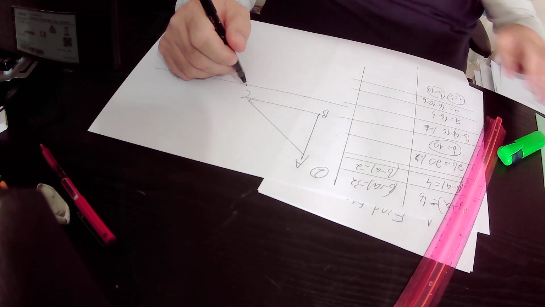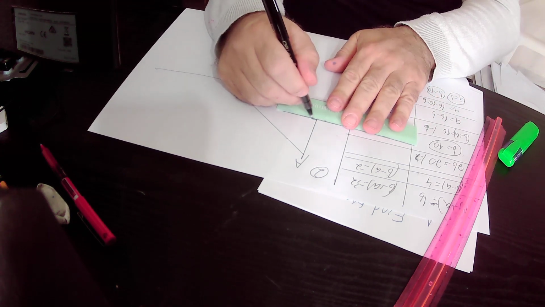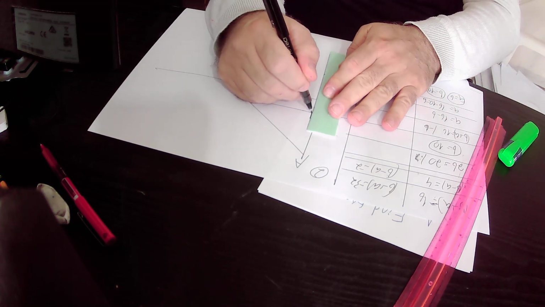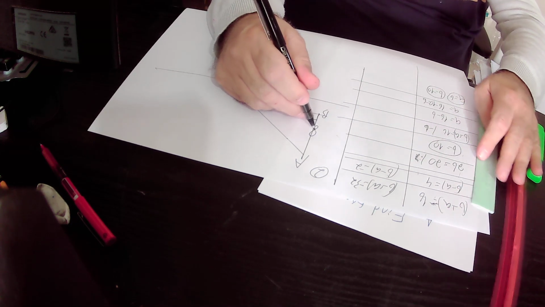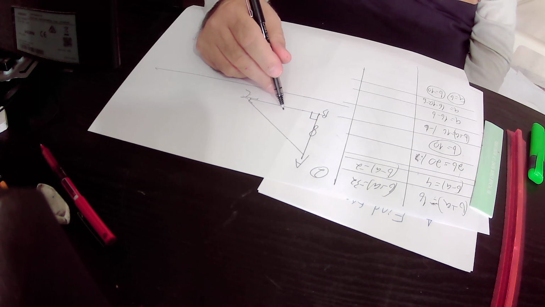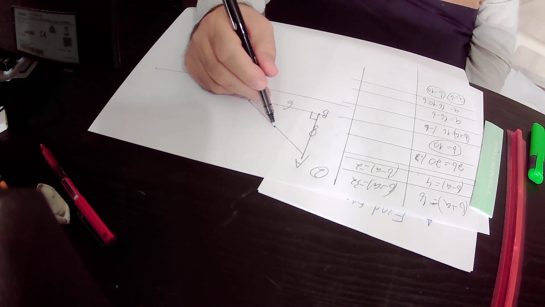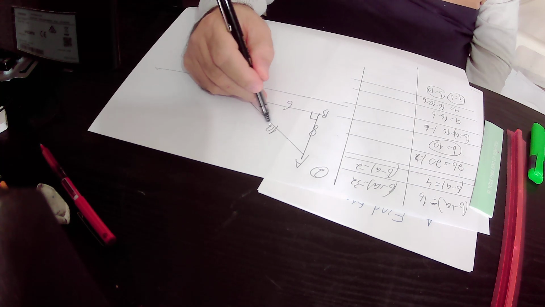Angle ABC equals 90 degrees. It is given in the question that side AB equals 8 units. We just found out that BC, that is a, is equal to 6 units. And AC, that is b, the hypotenuse, equals 10 units.